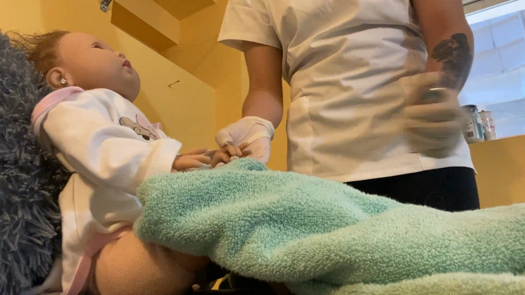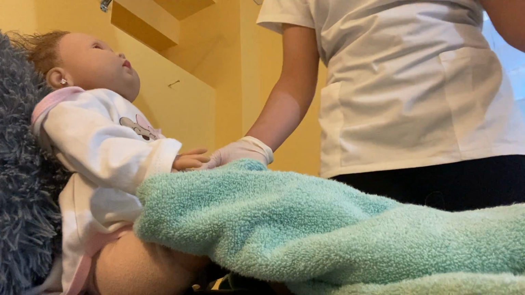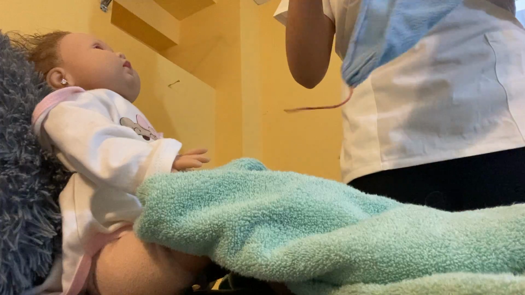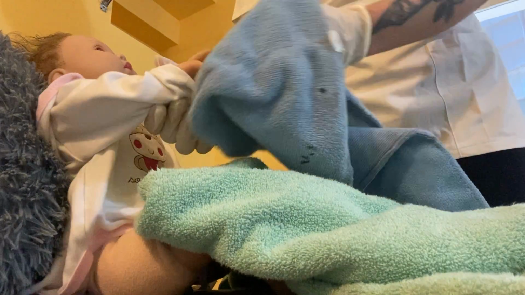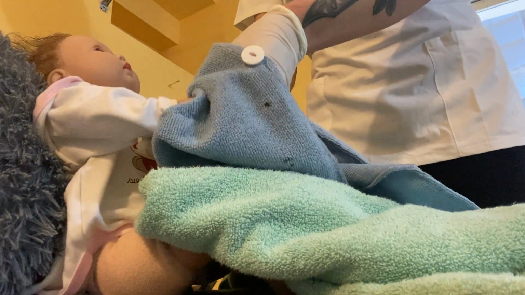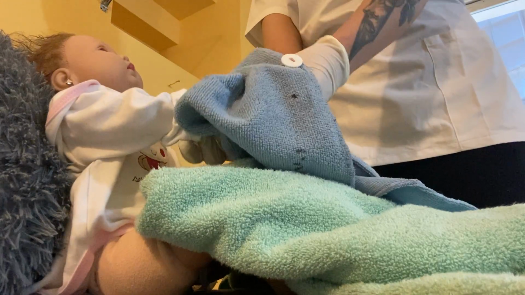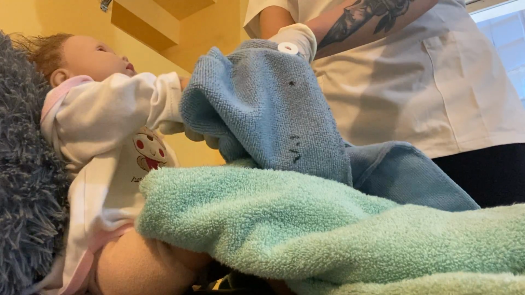So once you have properly trimmed the nails, you want to go ahead and grab a towel, and you want to dry the hands. Make sure to dry the hands really well in between the fingers as well.